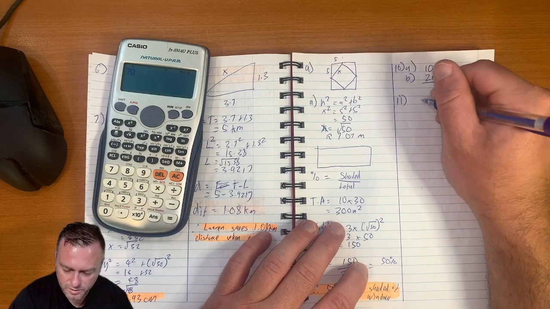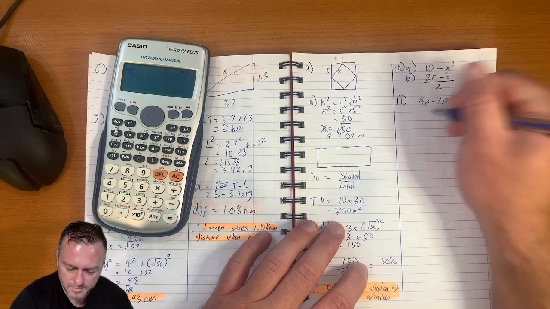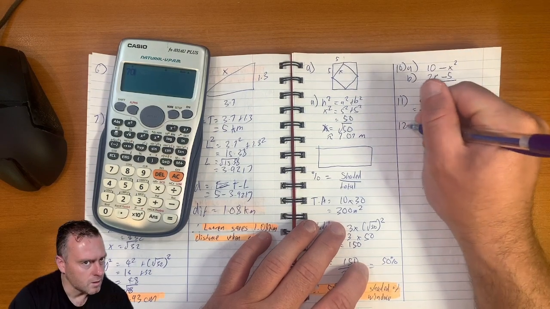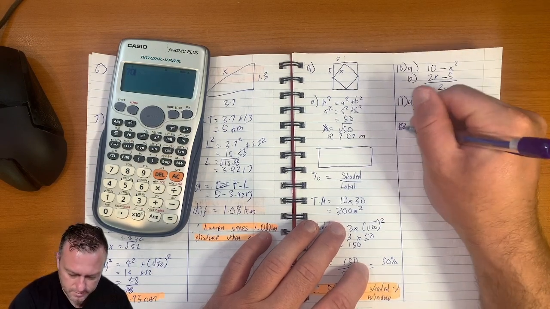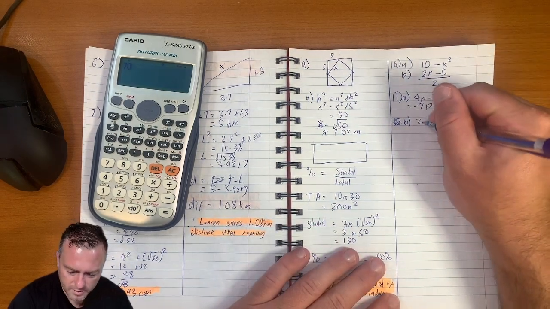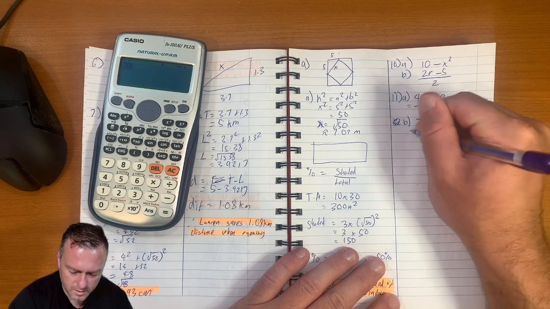11. So we've got 4p minus 7p, so that just equals negative 3p. Sorry, that's A. Then B. We have 2m times 3m. That equals 6m squared.